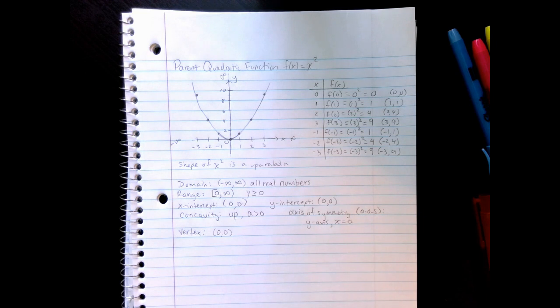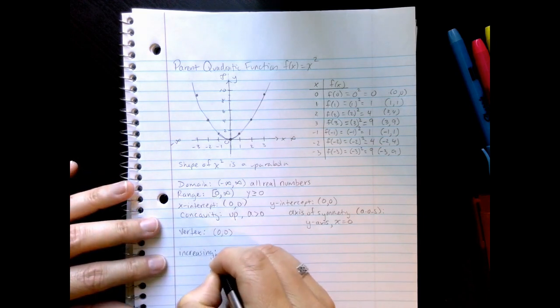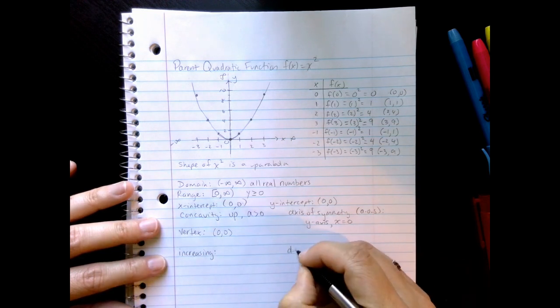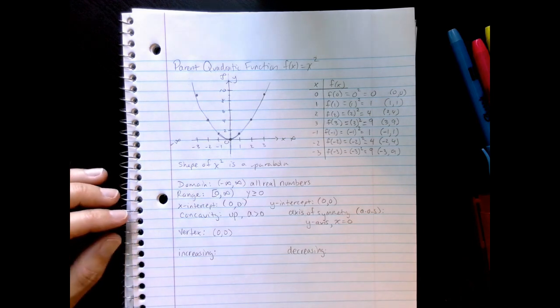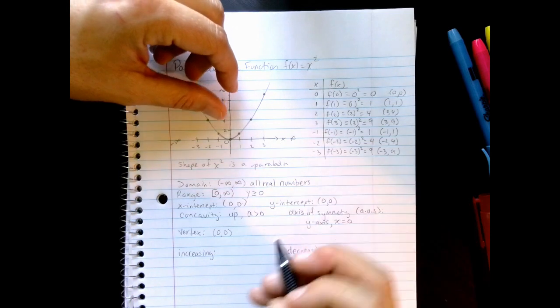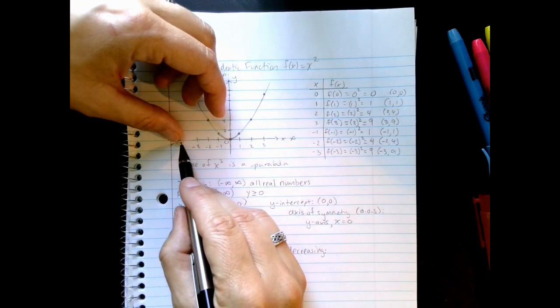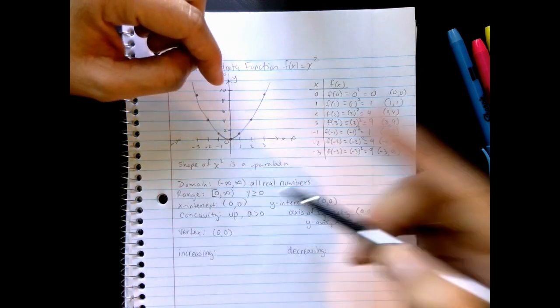Now let's talk about increasing and decreasing. This is something I noticed that we struggled with on our practice problems today. So increasing is when the y value, so as x is going from negative infinity to positive infinity, when are the y values getting larger?